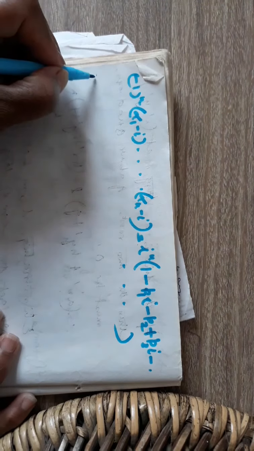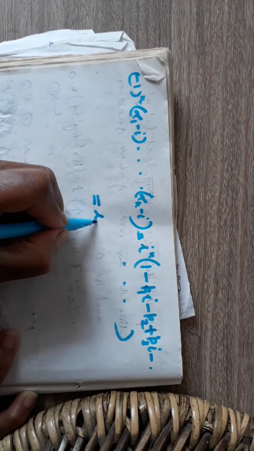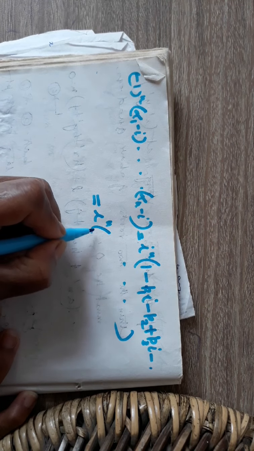Now with this, the left hand side will remain as it is. Let me just express the right hand side. It will be i to the power n into 1.